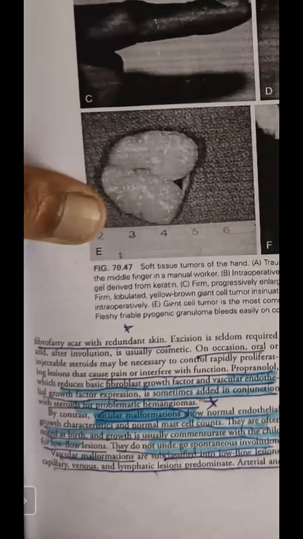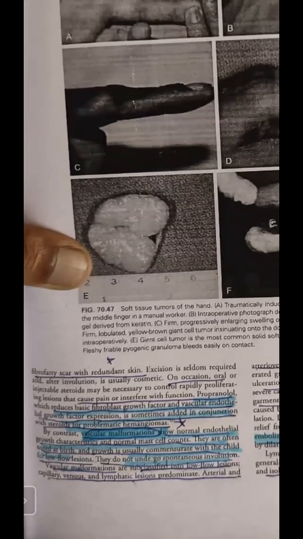On occasion, oral and injectable steroids may be necessary to control the rapid proliferation. Then another treatment option is propranolol. Propranolol, which reduces basic fibroblast growth factor and vascular endothelial growth factor expression, is sometimes added in conjunction with steroids for problematic hemangioma. So steroids can be given, and the beta blocker propranolol can be given.